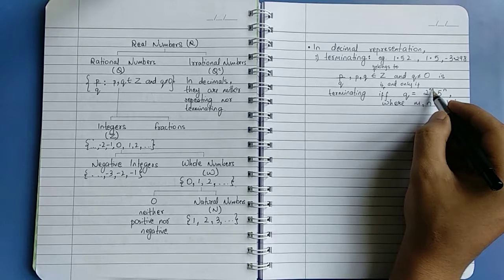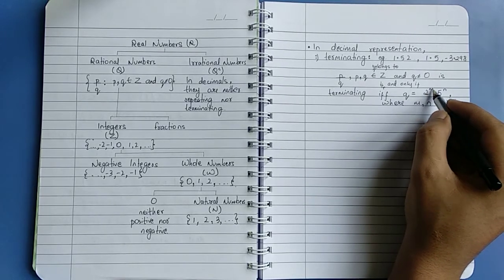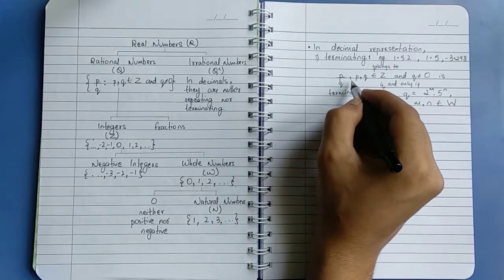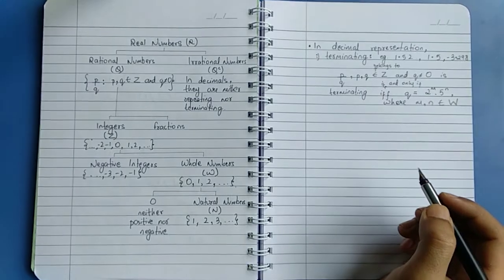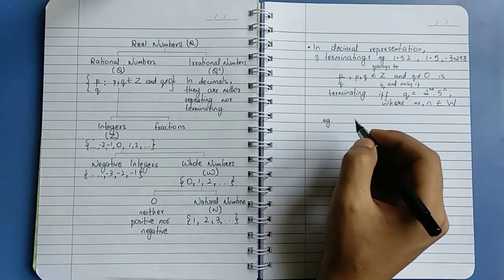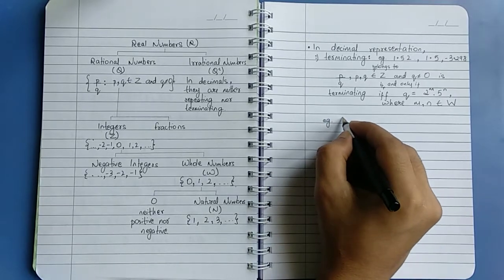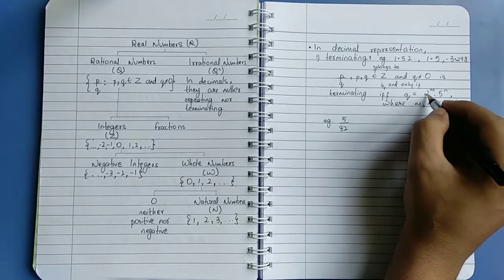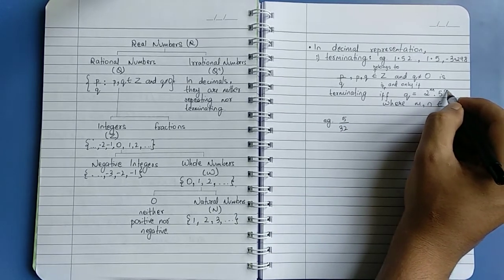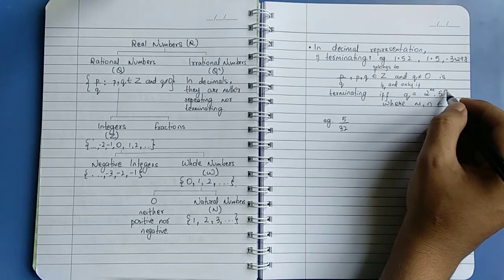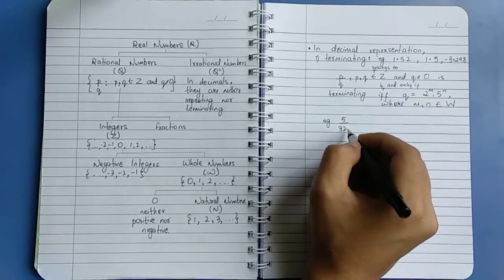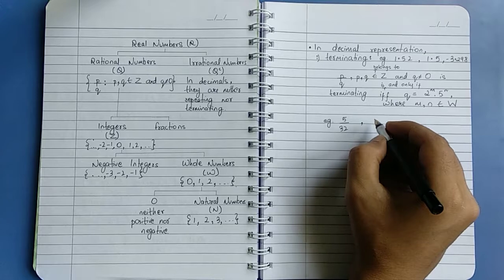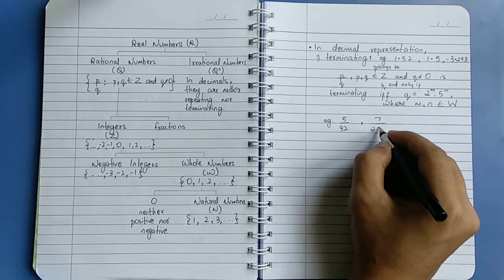So say m is 0. If m is 0, 2 to the power 0 is 1, and say n is 3. So 5 cube is 125. So if there is division by 125, the number is going to be terminating. Examples of terminating decimals, by this definition, we can say is 5 by, say, 32. So 32 is basically 2 to the power 5, 5 to the power 0. So m and n are whole numbers, hence this p by q number will become terminating. Another example, let's say 7 by, say, 250.